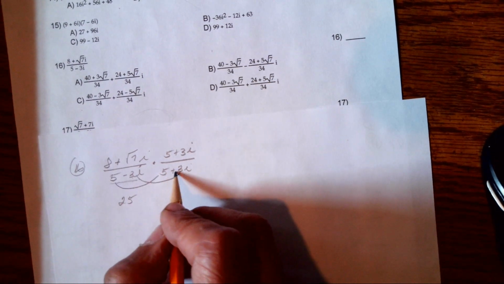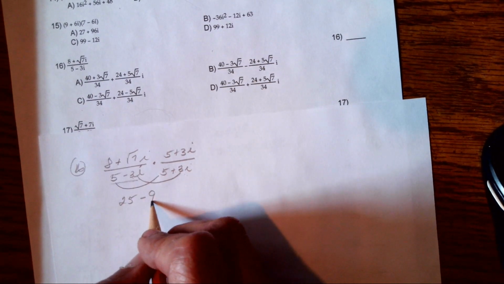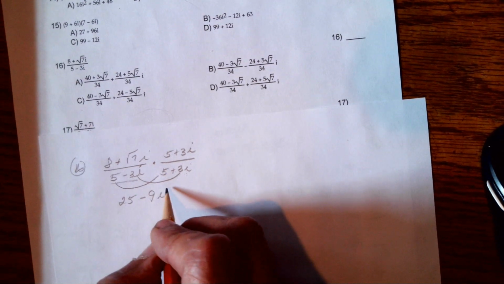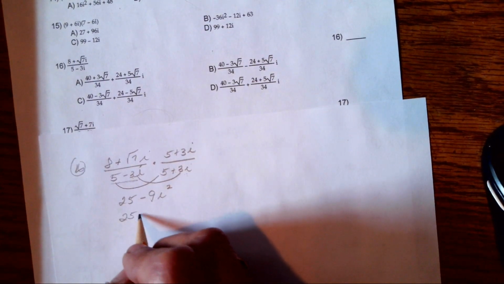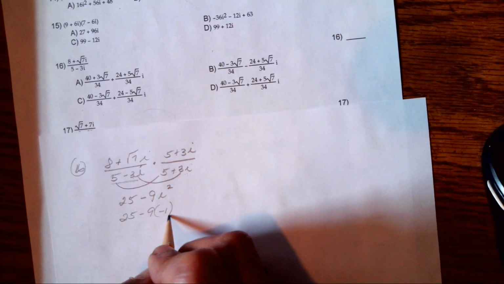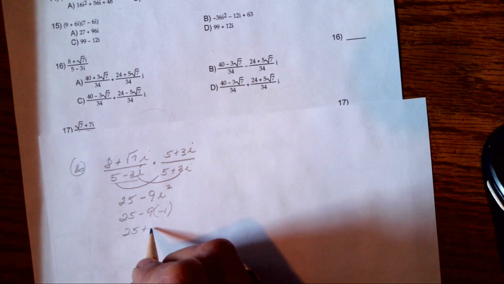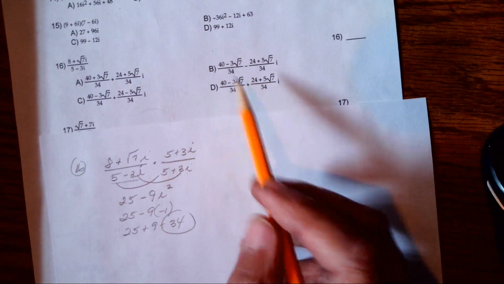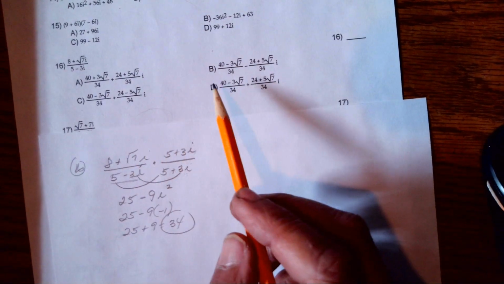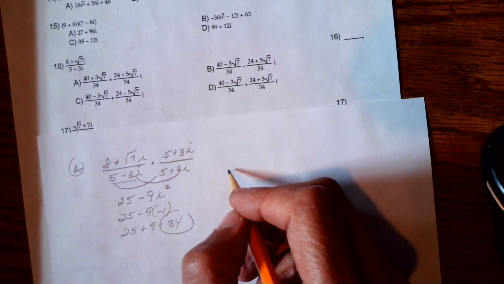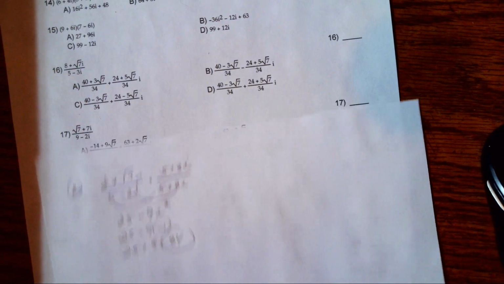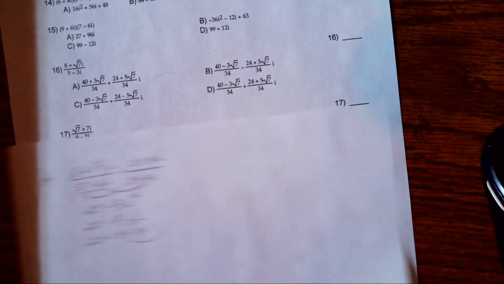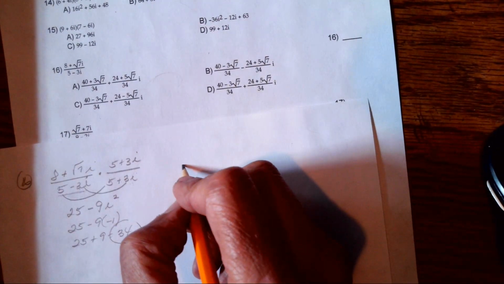A minus 3 times a positive 3 is a minus 9. i times i is i to the second, and by definition, i to the second is negative 1. So this becomes 25 plus 9. Yeah, as we figured, the denominator would be 34. So that's not the issue. It's the numerator that's going to take us some time here.